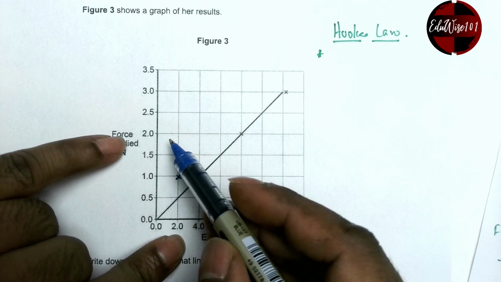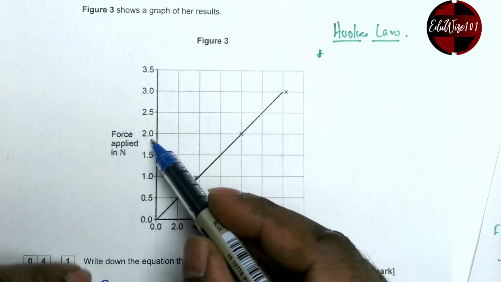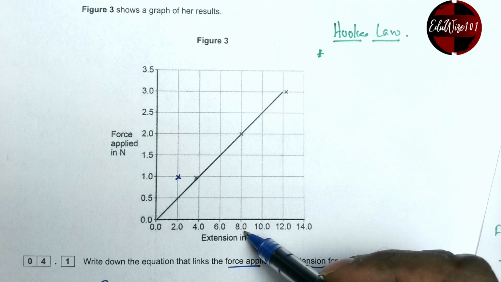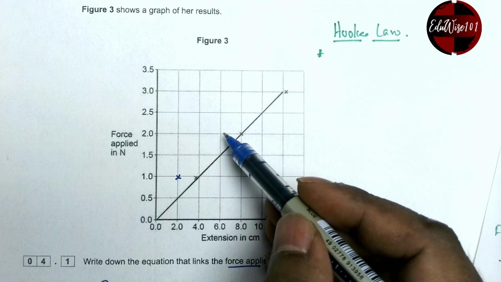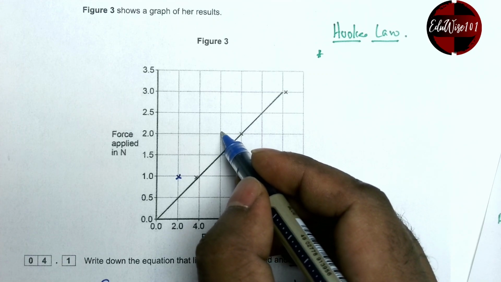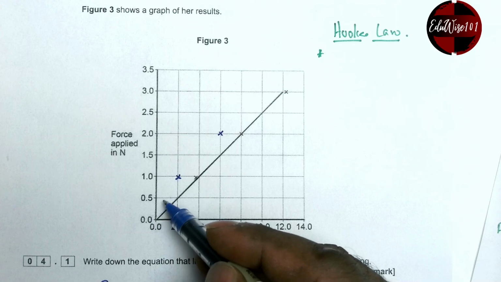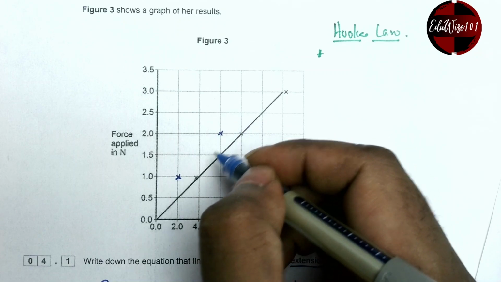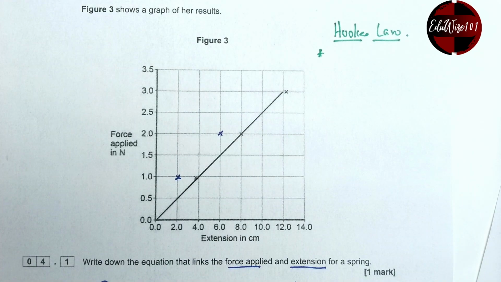So for when the force is 2 newtons, instead of it being, let's say, 8 centimeters, it is going to be, let's say, 6. So the line would actually be above the line that is already here.